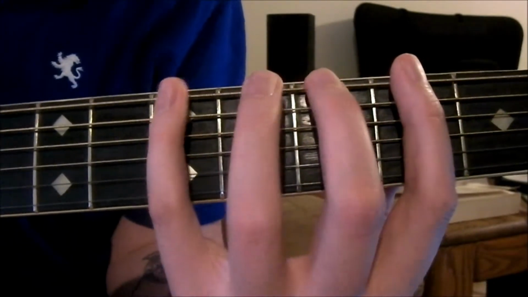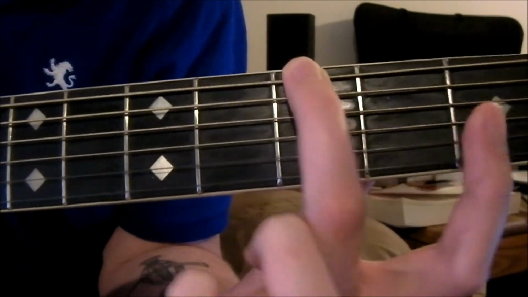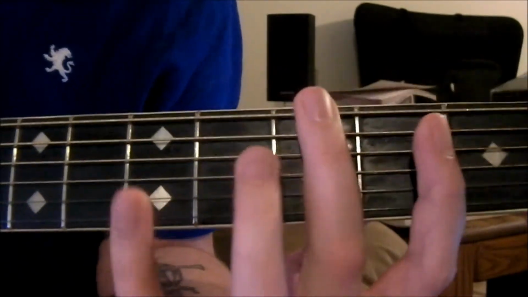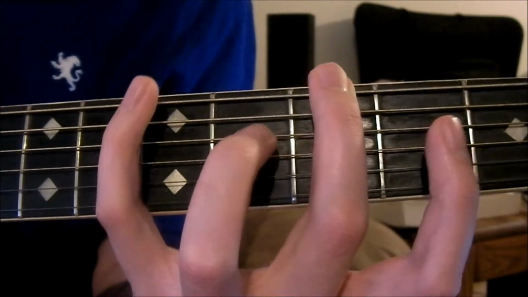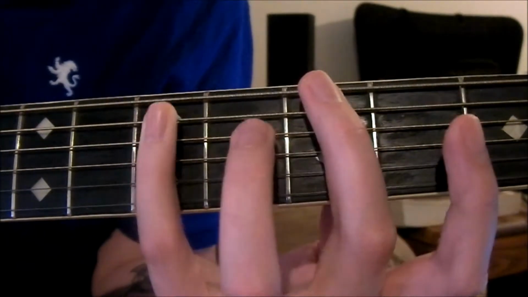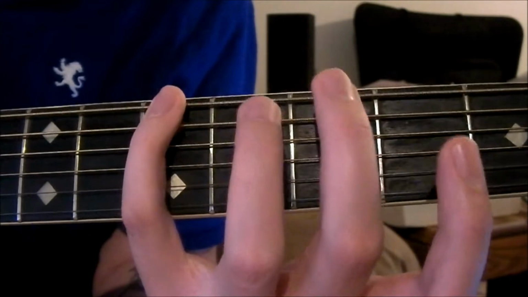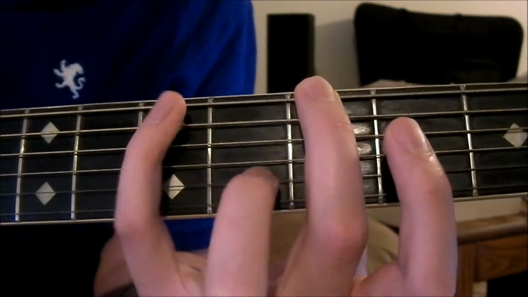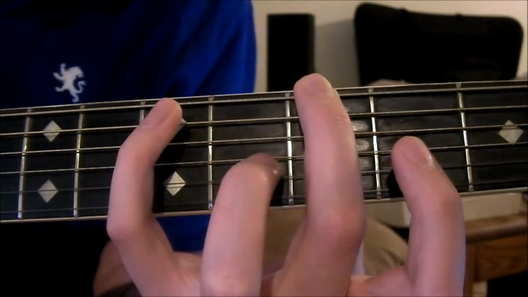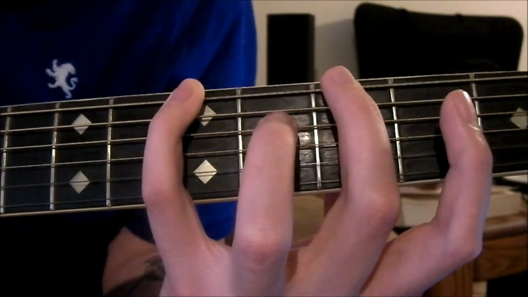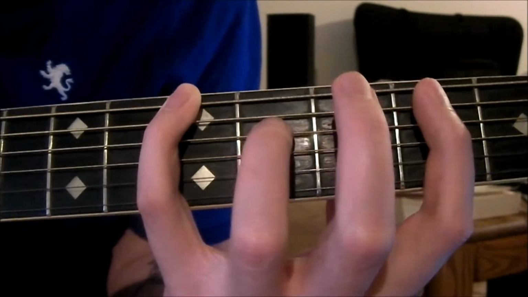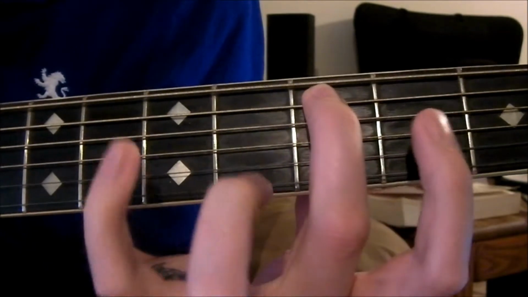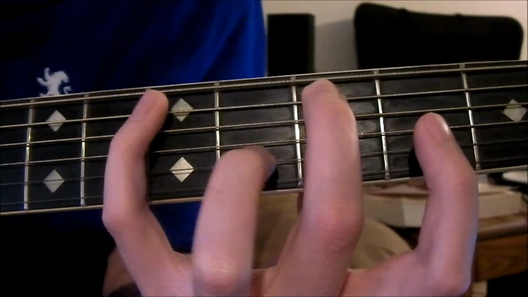So I would like you to start on the root with your 2nd finger on the 3rd fret, 6th string. And then from there, we're going to go a whole step with your pinky. This is going to take you a lot of time, so I would advise to watch the video a few times, take it real slow. I'm going to go up a full step with your pinky, and then on the 5th string you're going to go 2nd fret with your 1st finger, 3rd fret with your 2nd finger, 5th fret with your pinky.